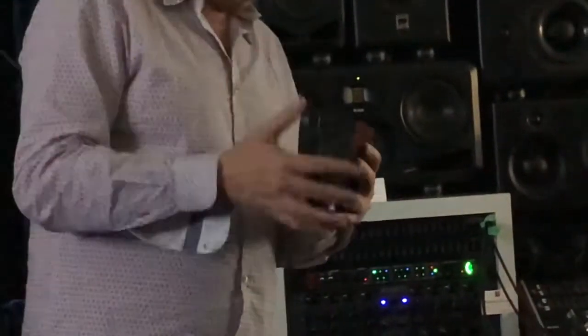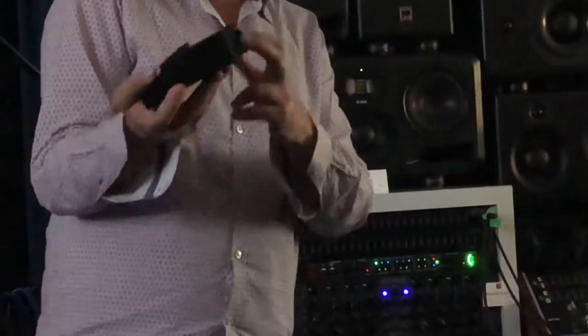So first of all, let's start with the beginning. We have here 2 mic inputs, that can of course be line inputs, with a double preamp.